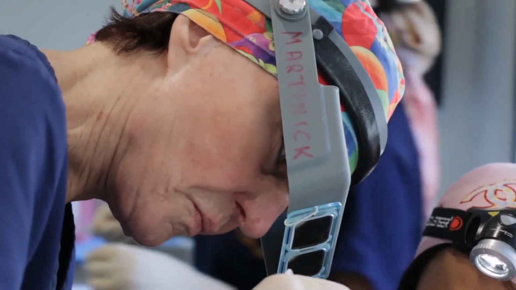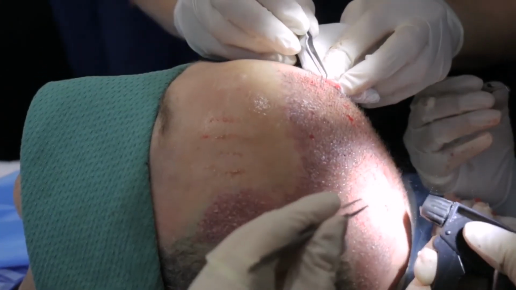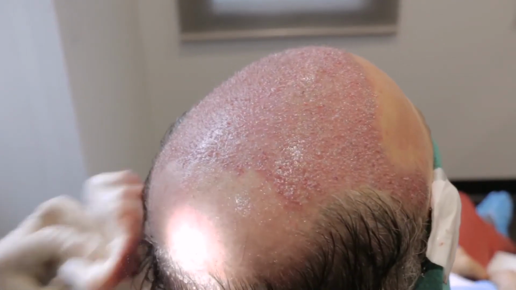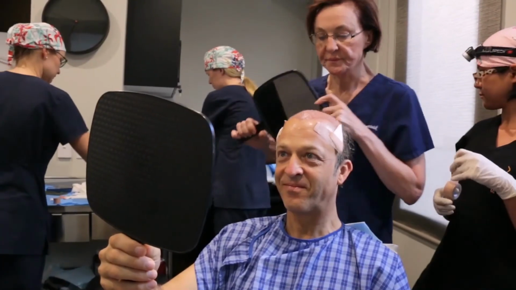How the hairs are put on the scalp, their angles, their orientation, their direction, their relationship to each other, understanding organization and chaos and blending them together. That is what is directly related to patient satisfaction. So assuming you've got good donor hair, it's actually the artistry into the site, the placement of the grafts, that makes or breaks the results of a hair transplant.